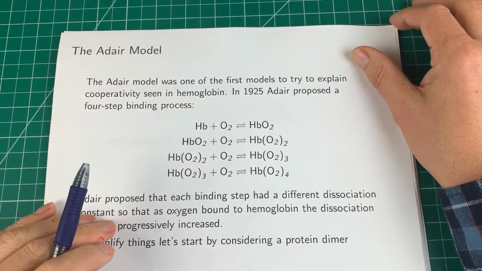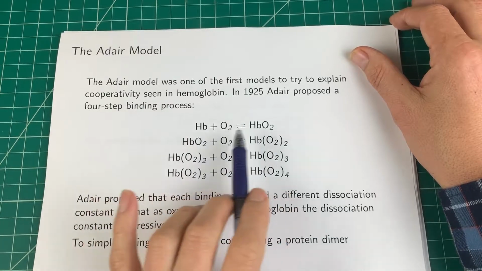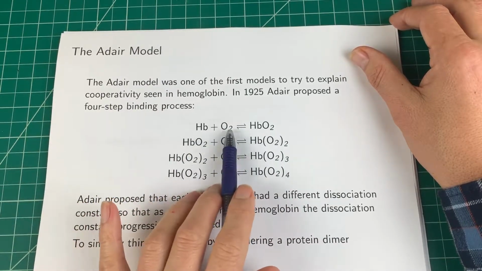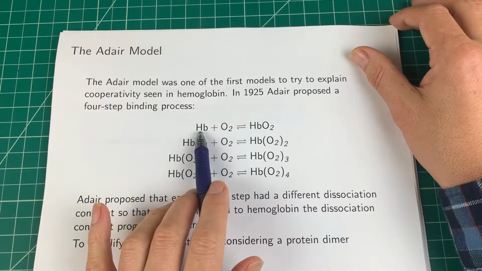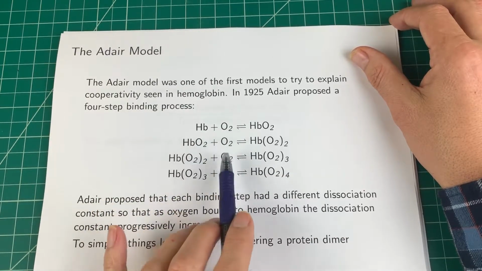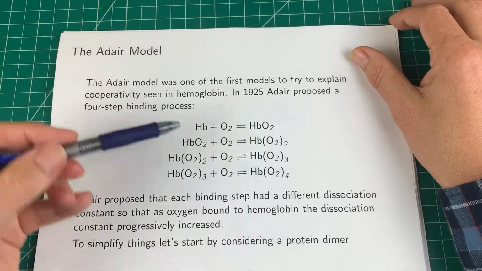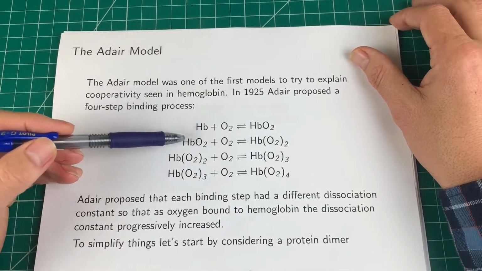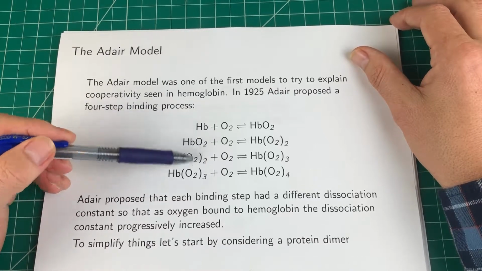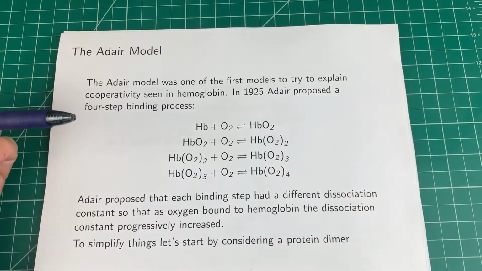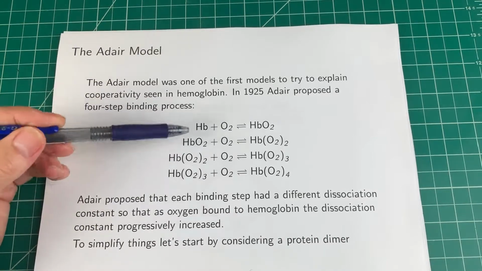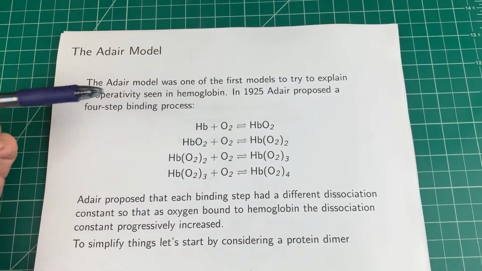Now what he proposed was that each binding step, right, so these are the 4 binding steps. So oxygen is bound, the first oxygen being bound to the empty hemoglobin, second oxygen bound, third and fourth oxygen bound. So we have 4 steps, and Adair suggested that the dissociation constant for each step progressively increased from low to high.